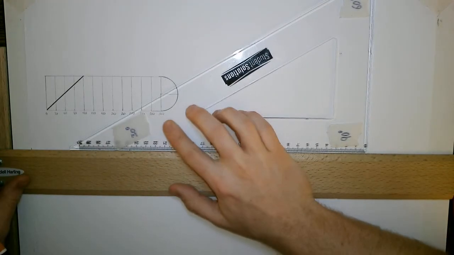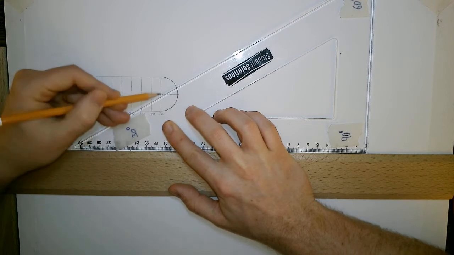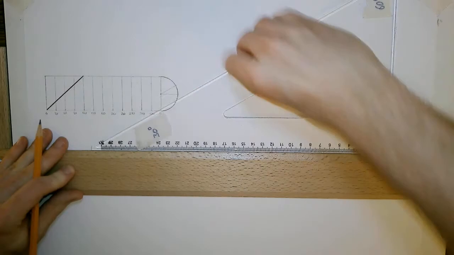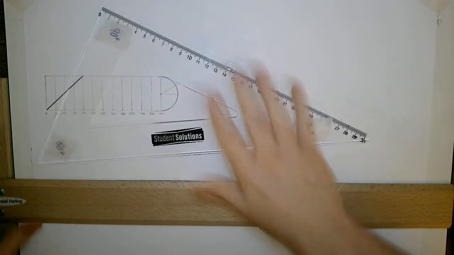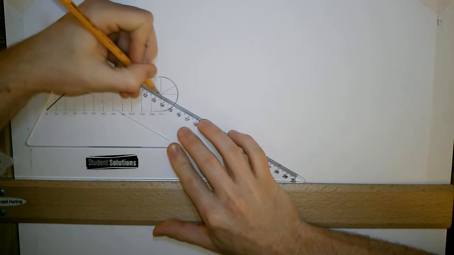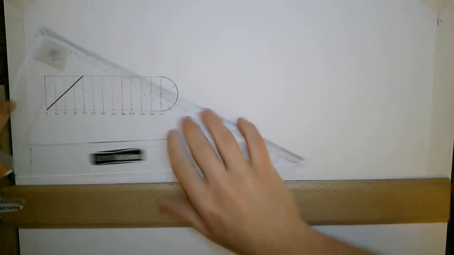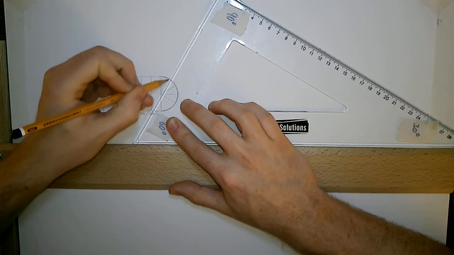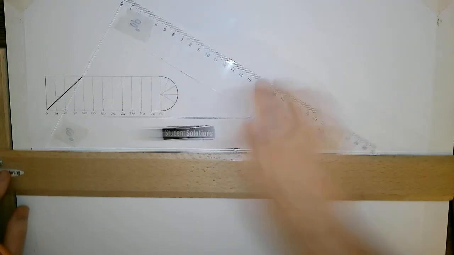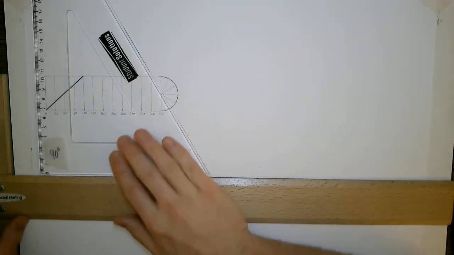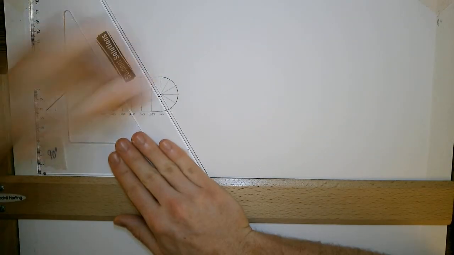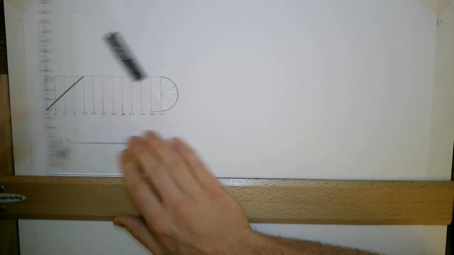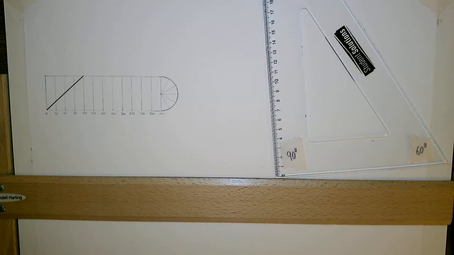So let me just divide this up very quickly. And now we have it divided up there.